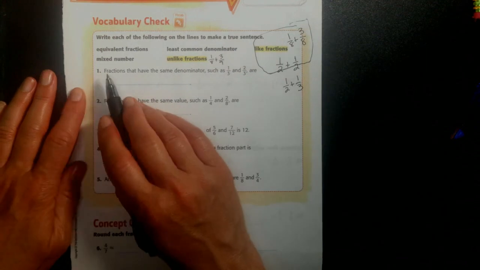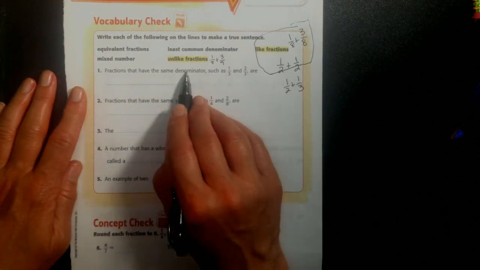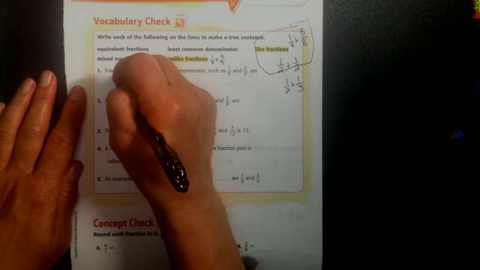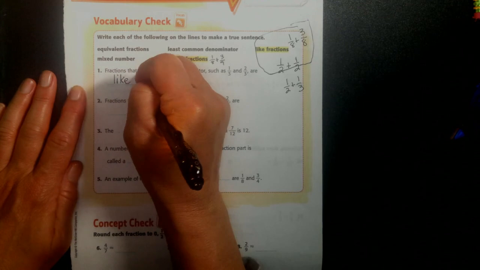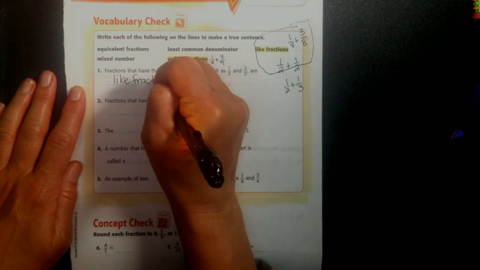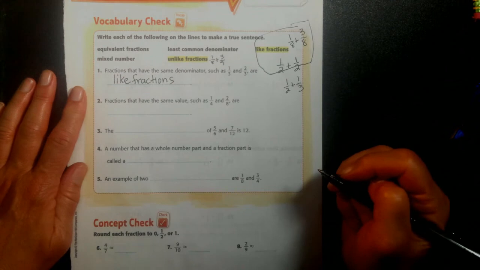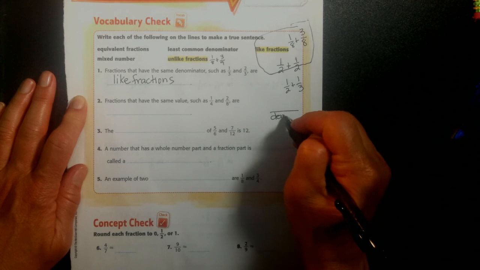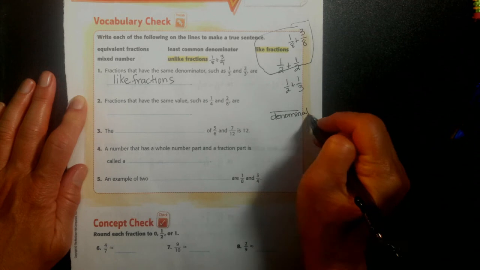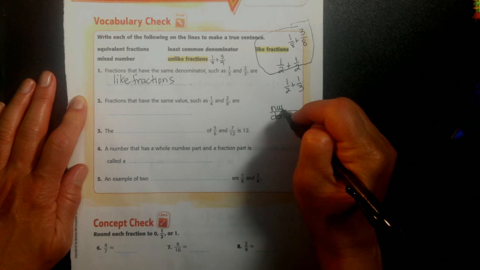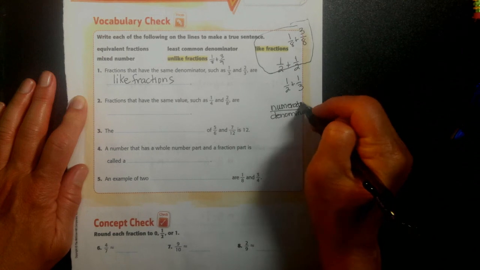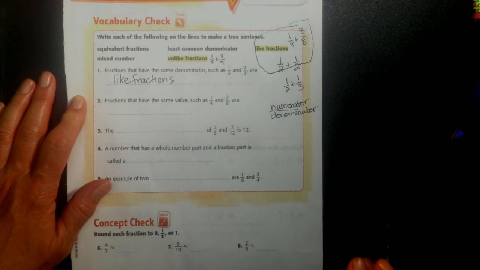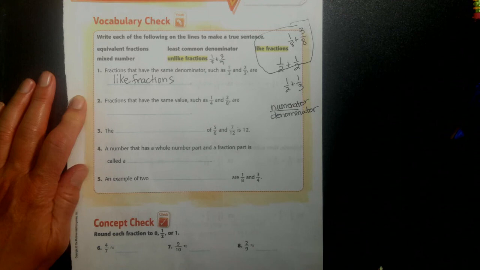Fractions that have the same denominator, such as 1/3 and 2/3, are like fractions. They have the same denominator. I call them like fractions. The denominator is the number on the bottom, and the numerator. My brain isn't working, it's late again. What I was trying to say is from our check my progress that we did before.